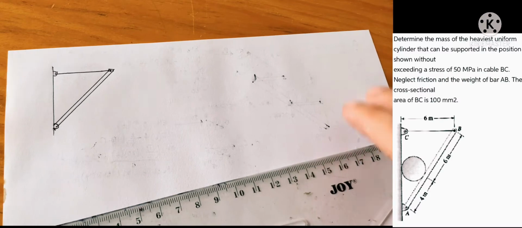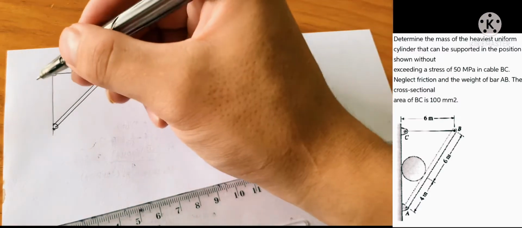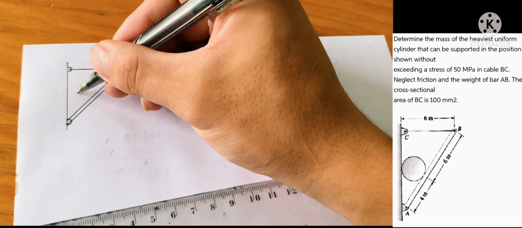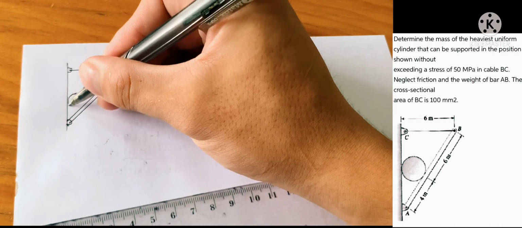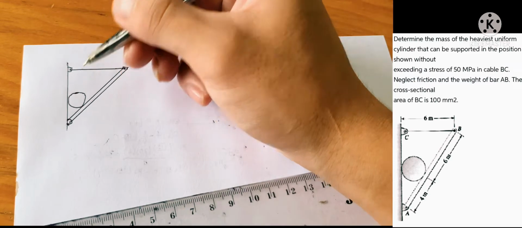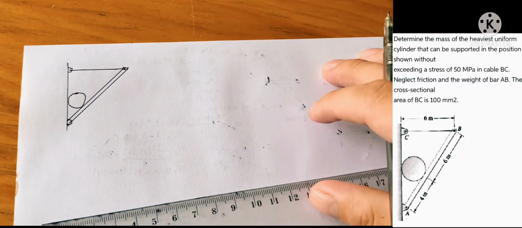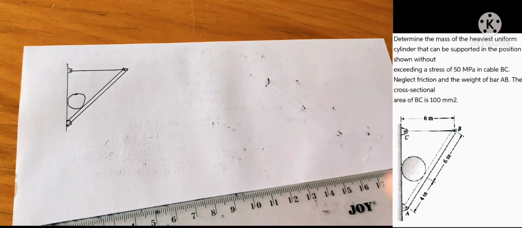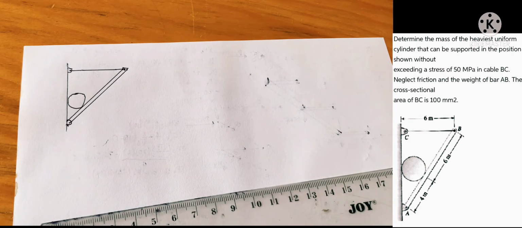Hello, welcome to our problem number 10. Determine the mass of the heaviest uniform cylinder that can be supported in the position shown without exceeding a stress of 50 megapascal in cable BC. Neglect friction and the weight of bar AB. The cross-sectional area of BC is 100 millimeter squared. So I will skip the drawing part.